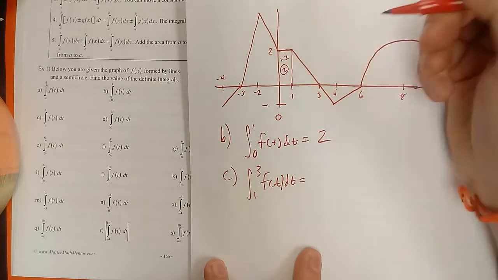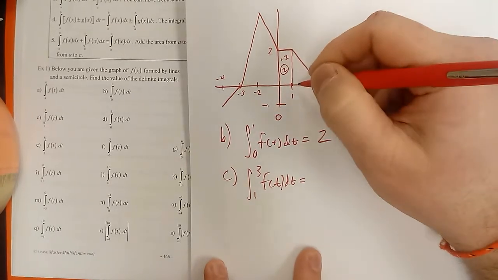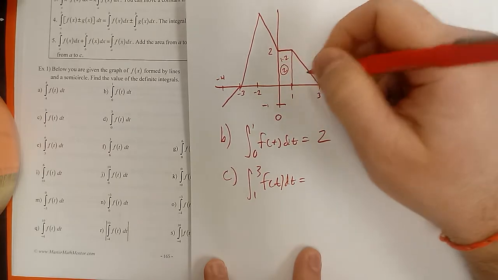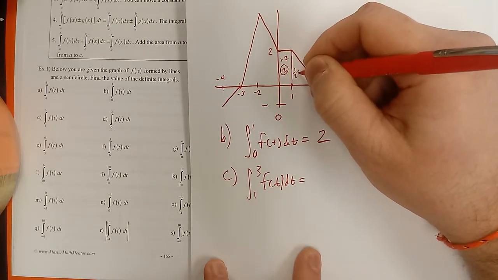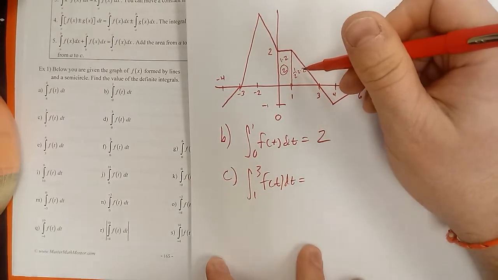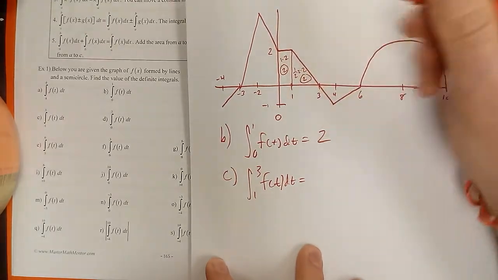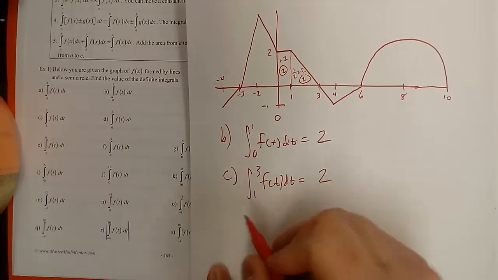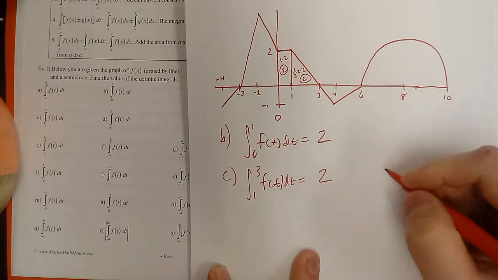Oh, well, that's a triangle, right? And we know the area of a triangle is 1/2 base times height. Well, it looks like the base here is 2, and the height is 2. So 1/2 times 2 times 2. So we know that 1/2 times 2 is 1, and then times 2 we get 2. So this is 2.